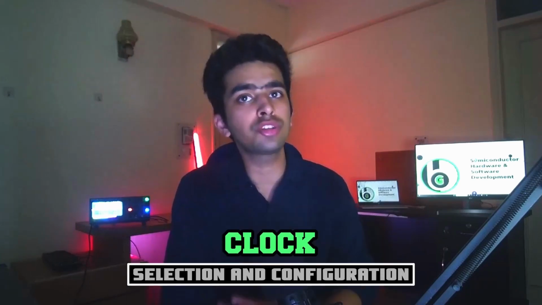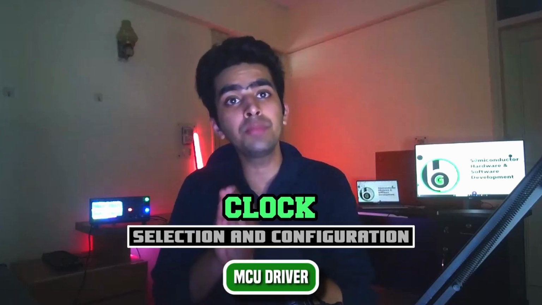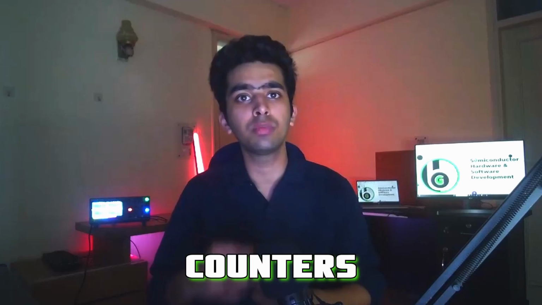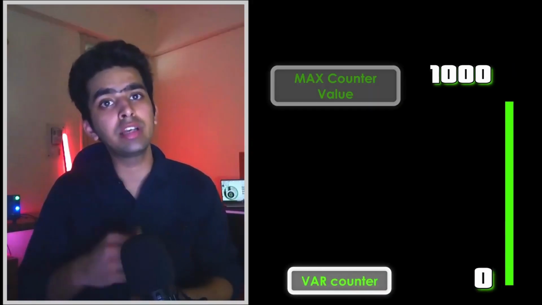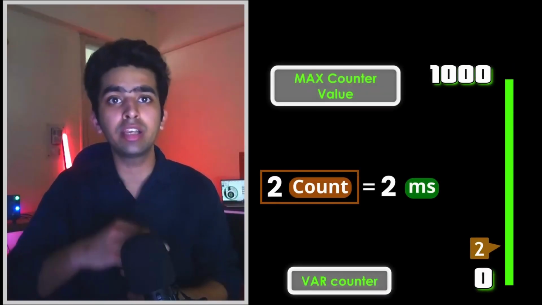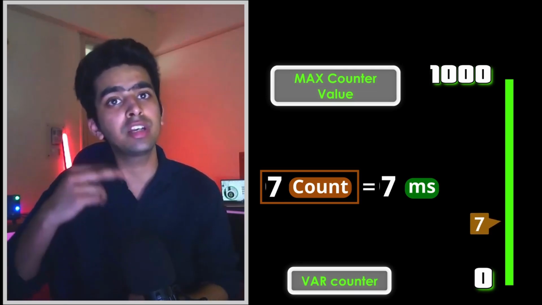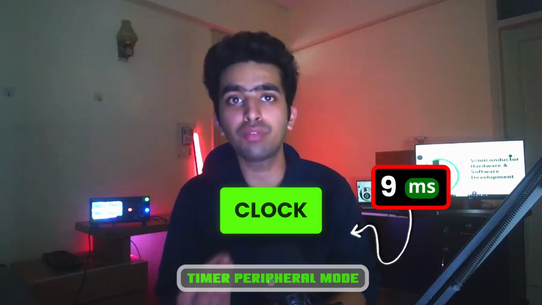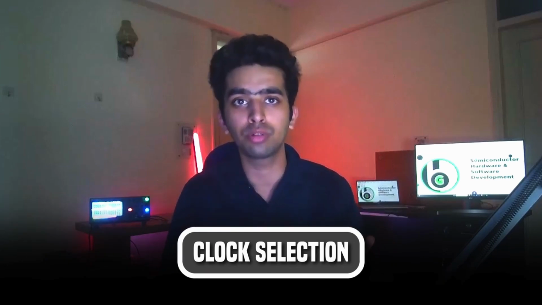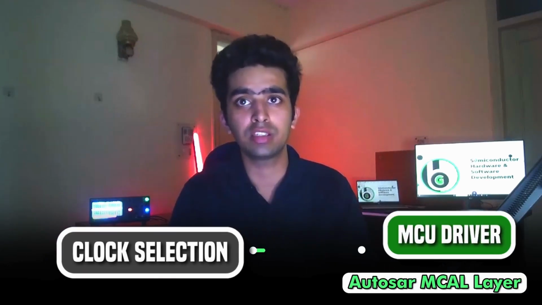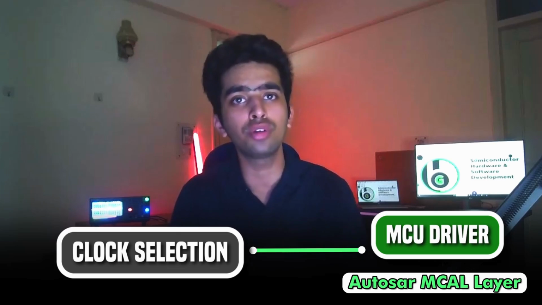After that comes the clock selection and configuration of the MCU driver. As I said, PWM works in terms of counters, and each counter increments, like a variable, from 0 up to its value. How much time each increment takes depends upon the clock fed to the PWM peripheral, the timer peripheral. The clock to the timer peripheral is fed via the clock selection of the microcontroller, and this clock selection is done using the MCU driver of the AUTOSAR MCAL layer.